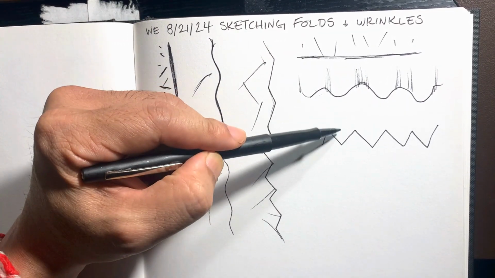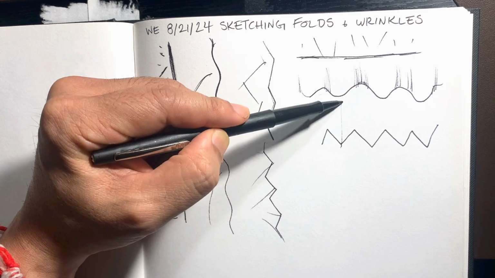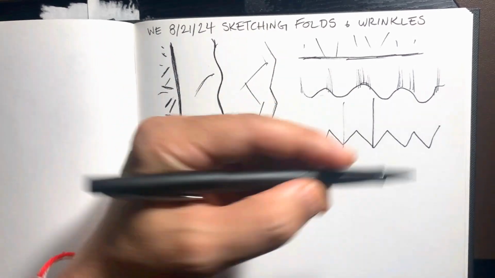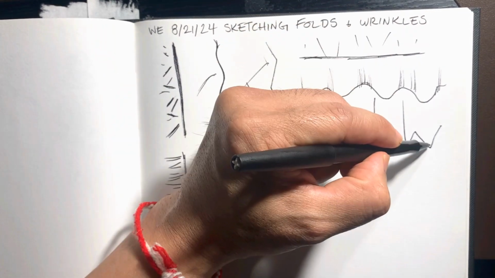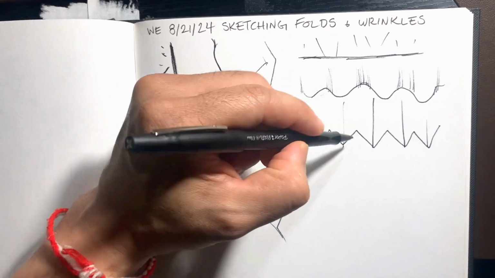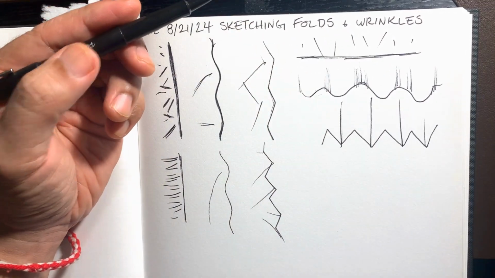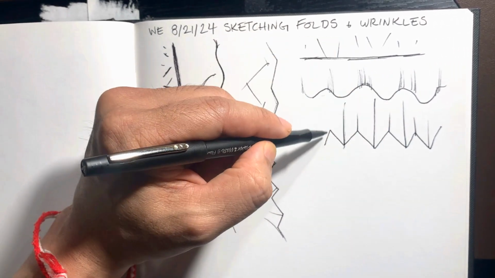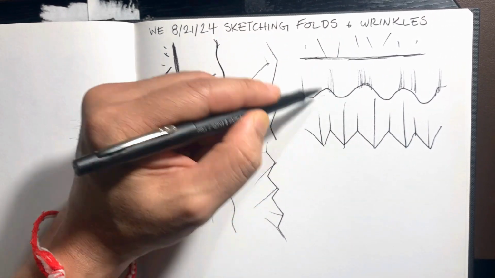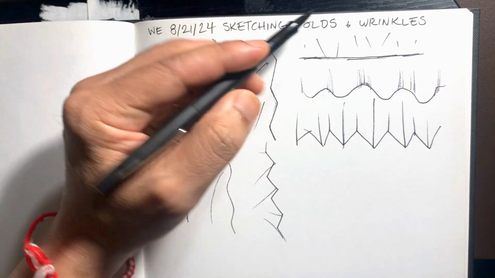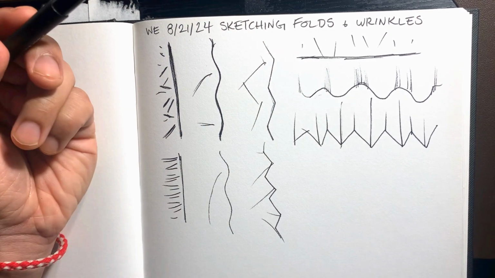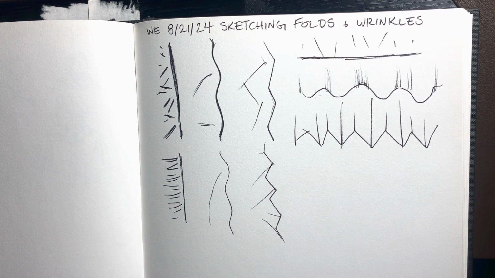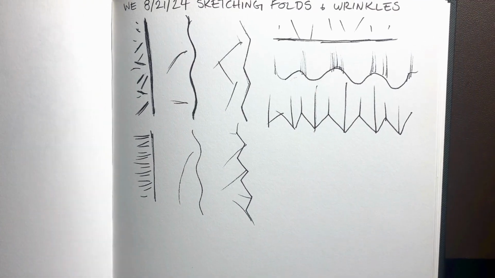Same with this, where if you were to put the line on here, I'm running out of ink or something. Okay. That could work. If you put another line here, it kind of gives you a different look. This is Batman's cape. So there's that.